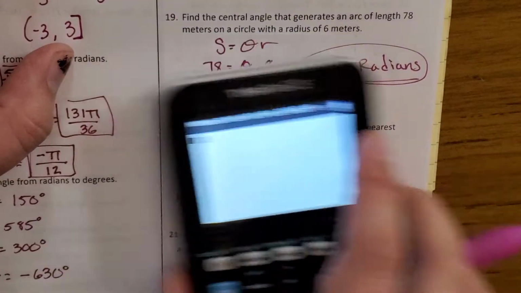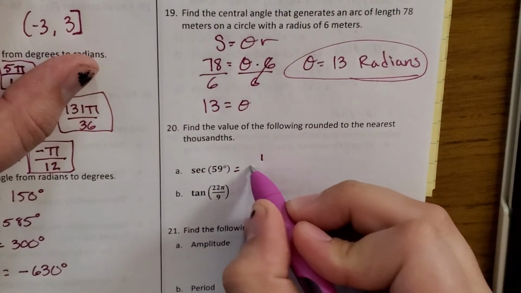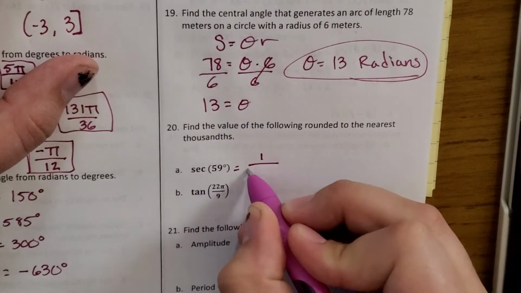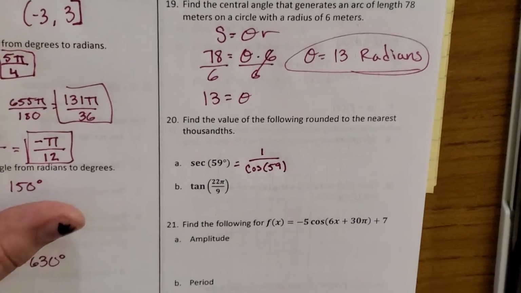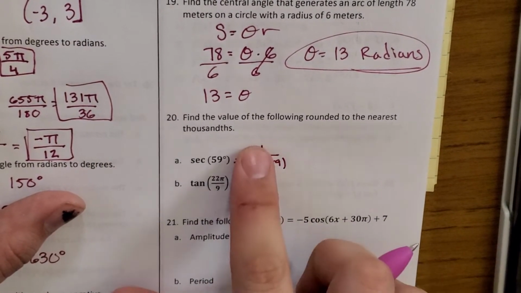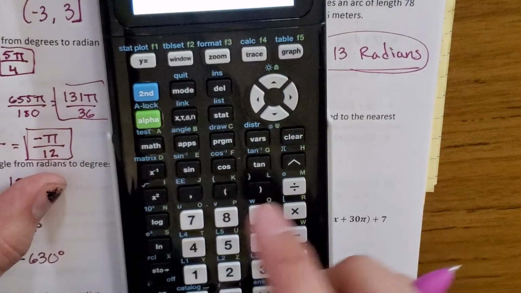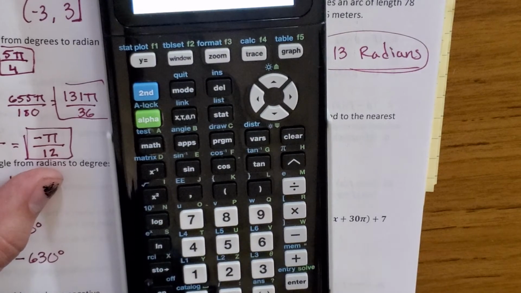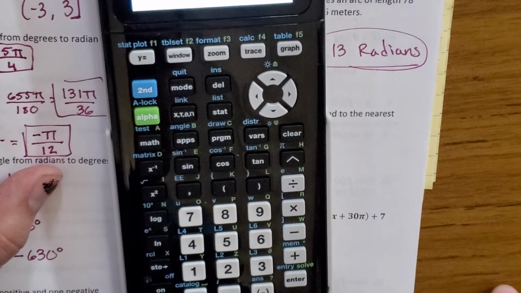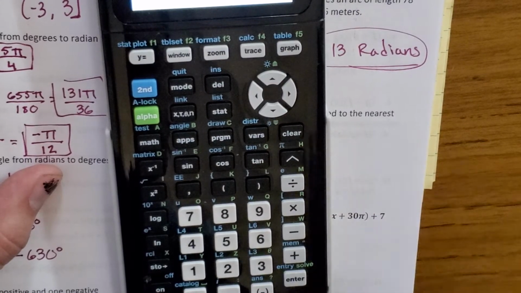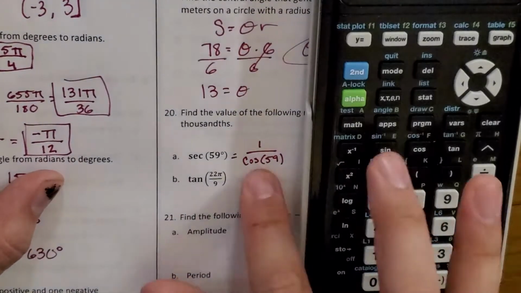Now I'm in degrees, so I need to find the secant of 59. Secant is the same thing as the reciprocal of cosine. So what I need to put in my calculator is 1 divided by the cosine of 59. You can also use a reciprocal button, which is easier on a scientific calculator since those buttons are more obvious, but it's just going to be easier to put it in like that.